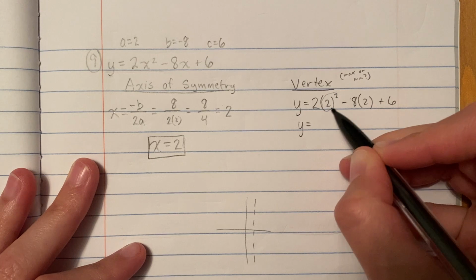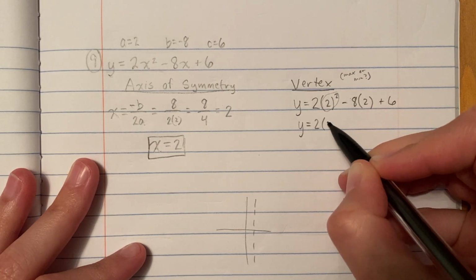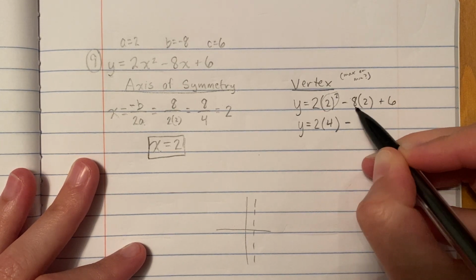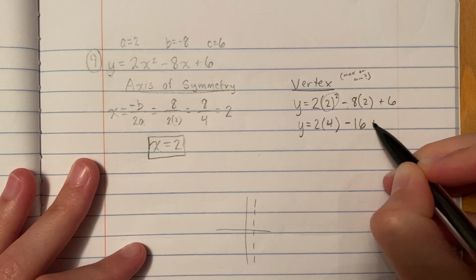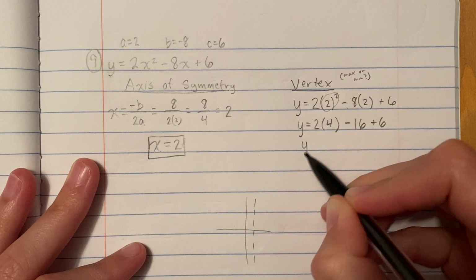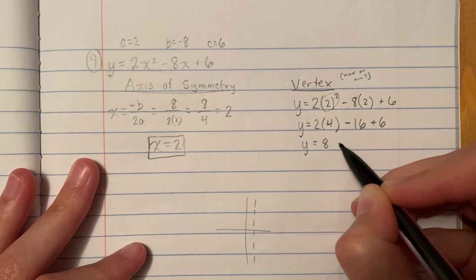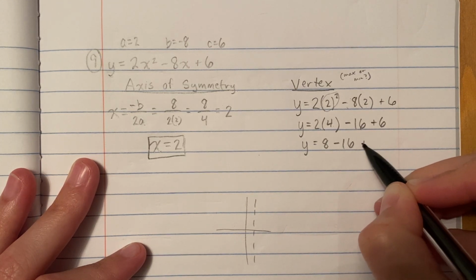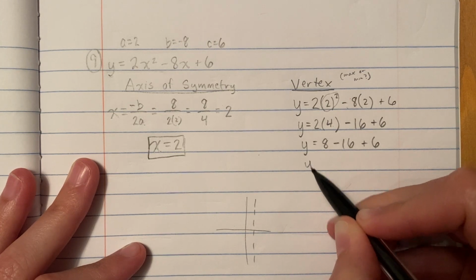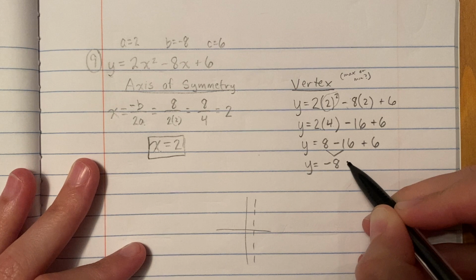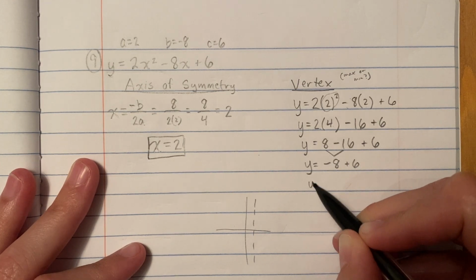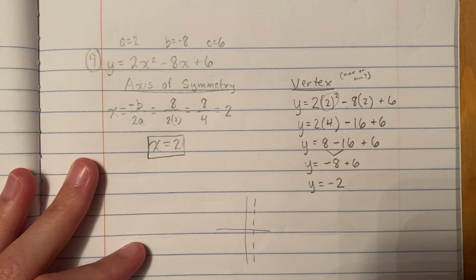First, I'm doing this exponent. So 2 squared is 4, 2 times 2 is 4. Minus 8 times 2. This is negative 8 times positive 2. It's negative 16. Okay, 2 times 4 is 8. Minus 16 plus 6. And I'm just going to show this as 2 separate steps just so you can really see it. 8 minus 16 is negative 8. And then plus 6 is negative 2.